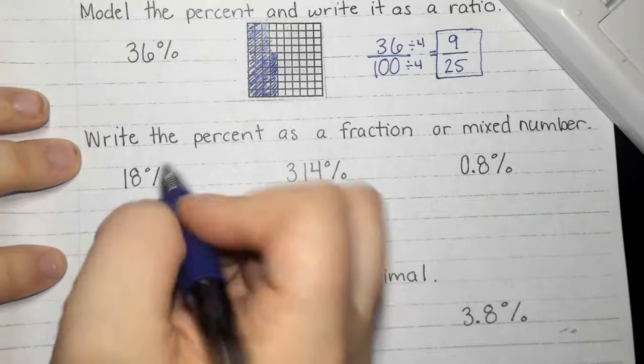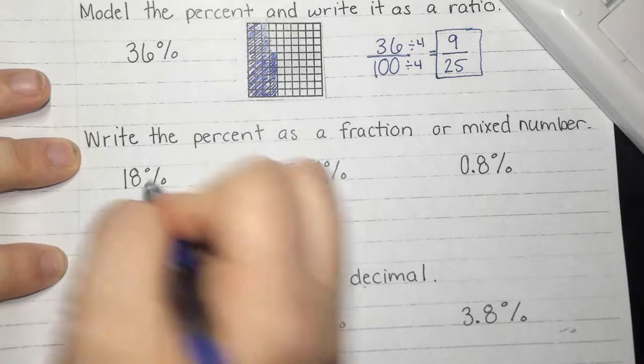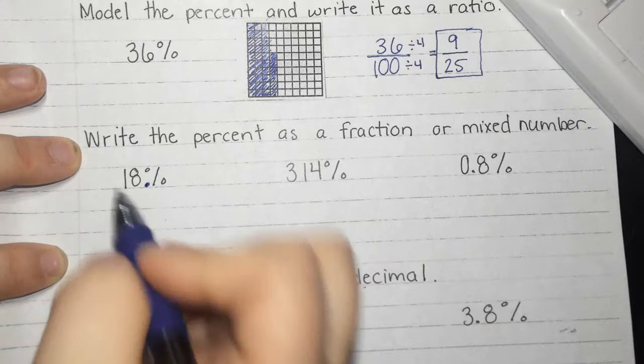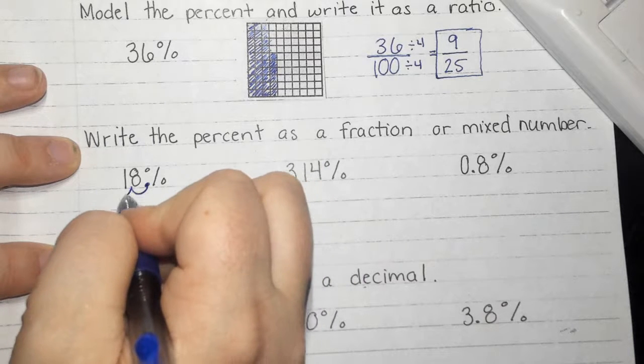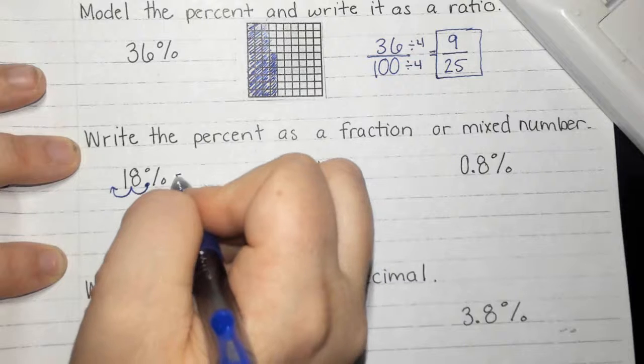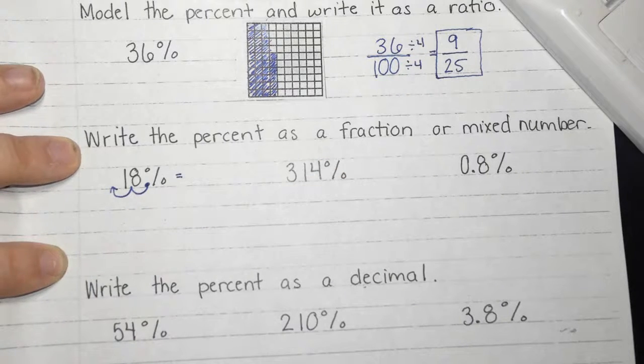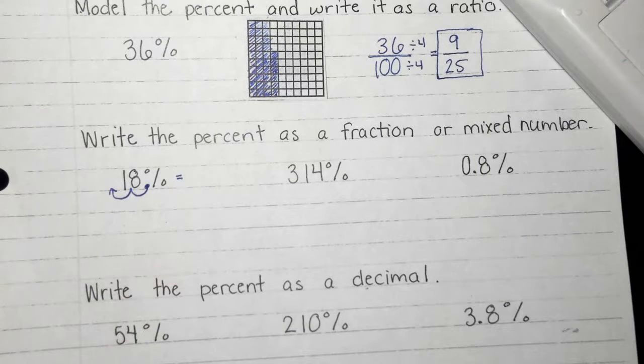Move the decimal twice to the left. So I've got to add a decimal at the end of that whole number, and we're going to move it twice to the left. Once I've done that, my percent is gone. I went to the left to lose the percent. See how we're doing that? Left, lose that percent.